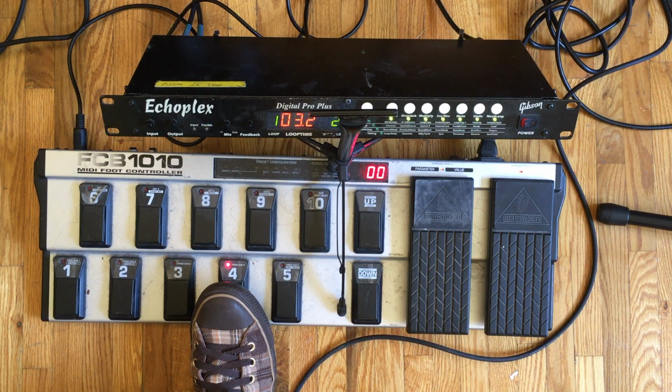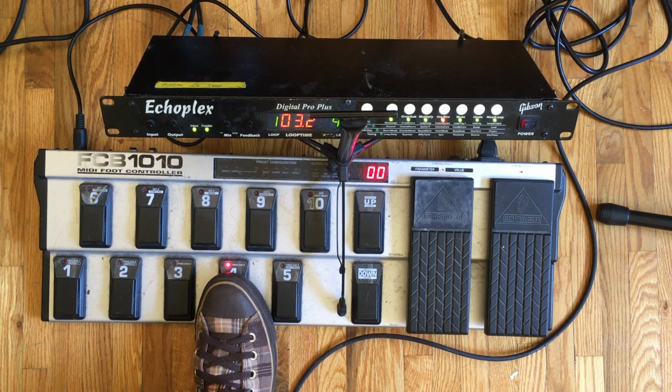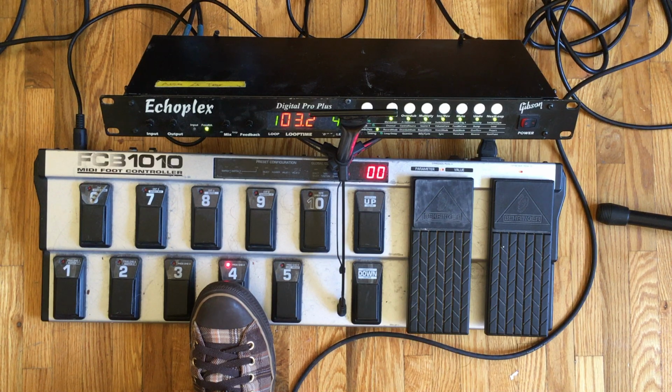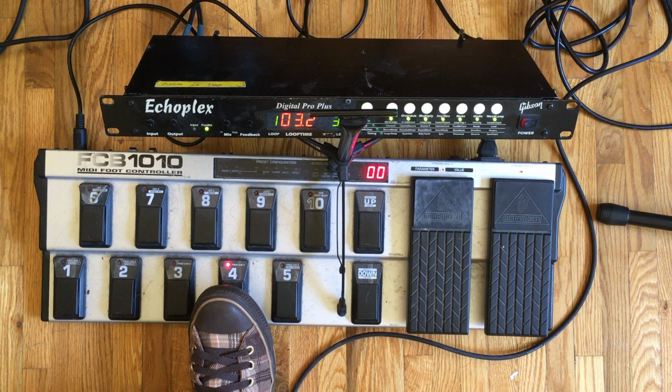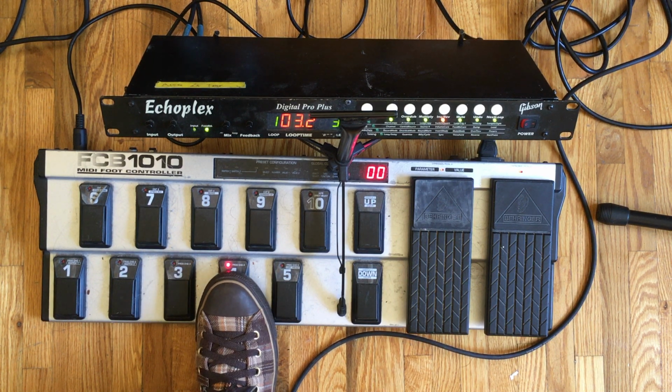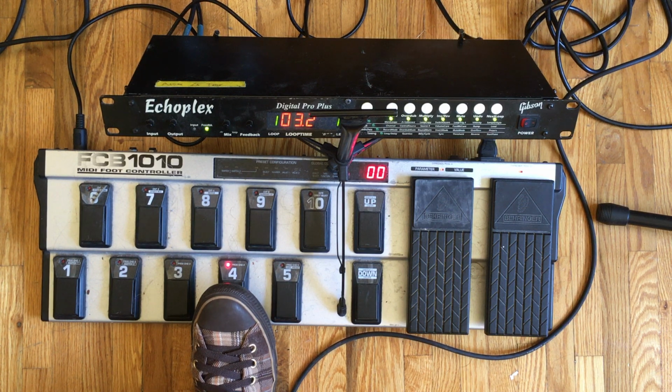Not bad. A little early in leaving it. Okay, that was a quarter note. So now I'm mainly doing quarter notes at this point. I'm going to add some eighth notes in there.